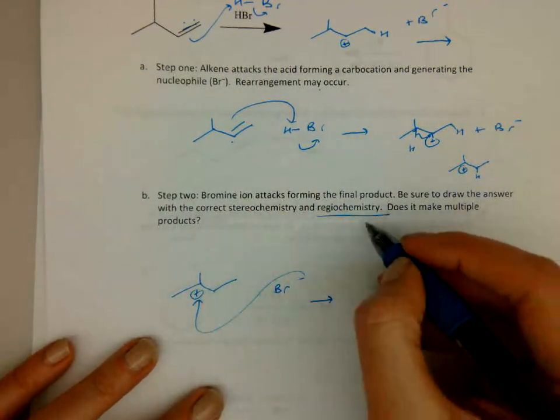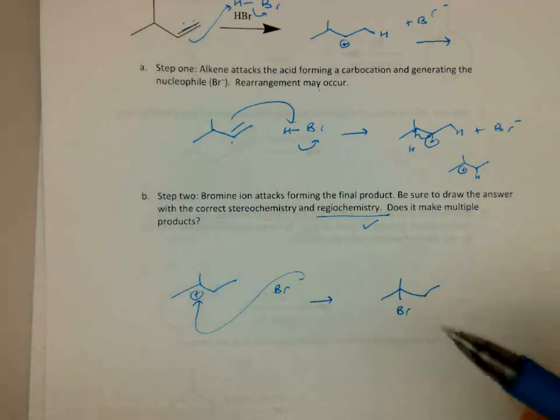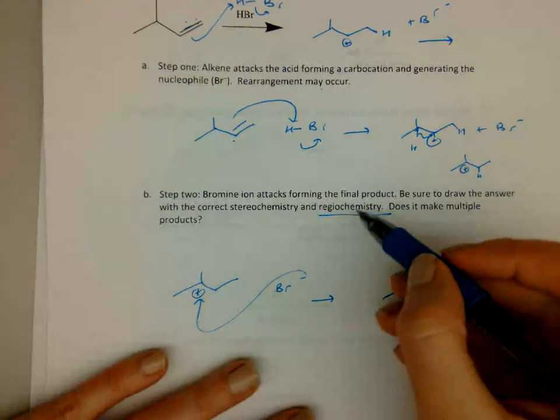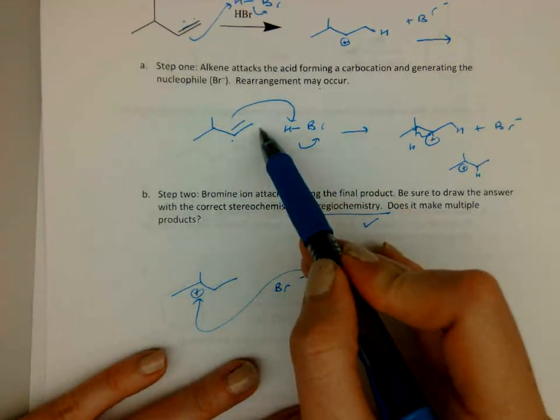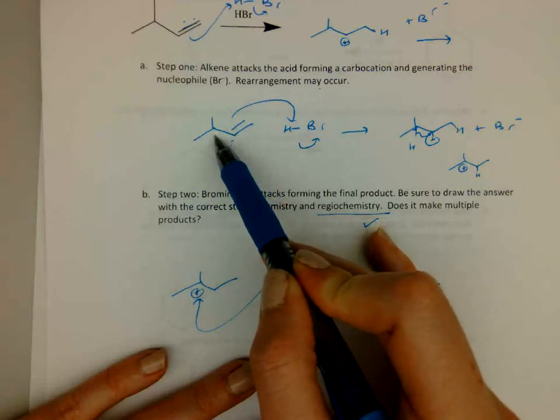Now, we have the correct regiochemistry. It adds Markovnikov, which means the carbocation is going to form on the more stable side. So that's really important. But we haven't talked about the stereochemistry. So we know that the hydrogen adds on this side and the carbocation forms on this side to stabilize it, and then the rearrangement occurs.